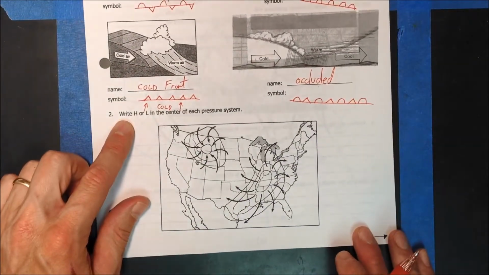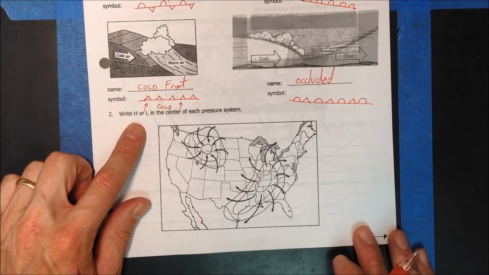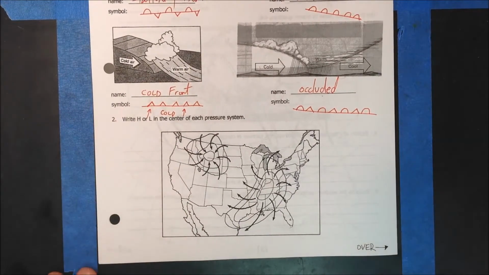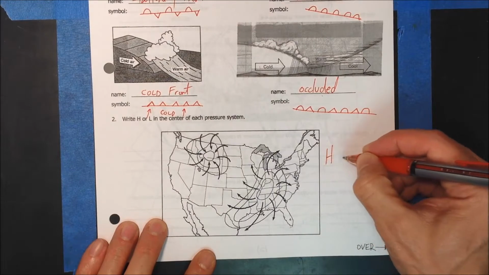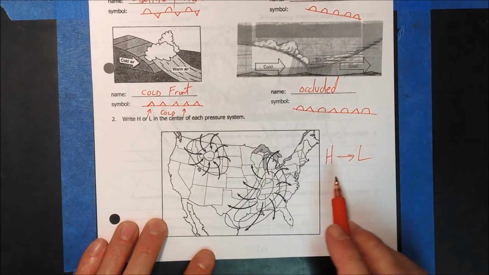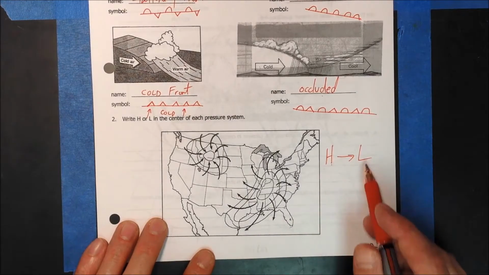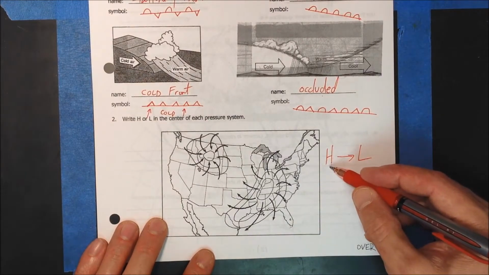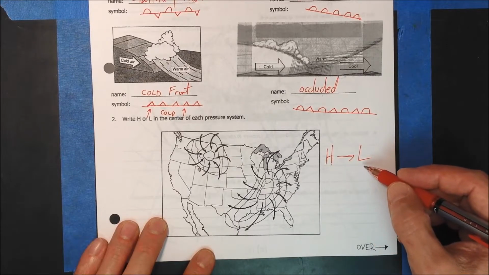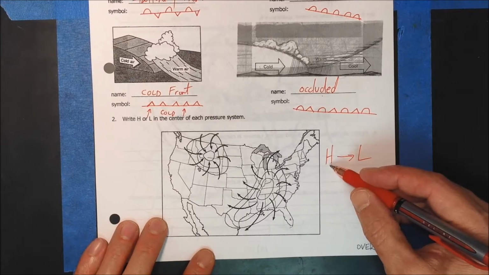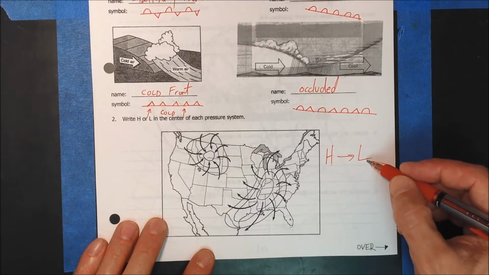All right. 2. Write H or L in the center of each pressure system, high or low. And you're going to go by the wind. Wind is the movement of air, and wind always moves from high to low, trying to reach equilibrium. So the high has to kind of go towards the low. So it goes out of a high into a low. Don't forget the clock is high, the counter is low. So the clock is high, clockwise, and the counter is low, counterclockwise.